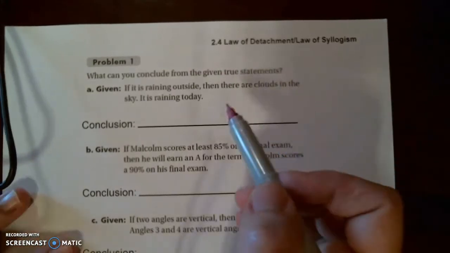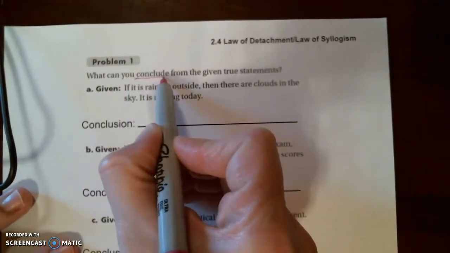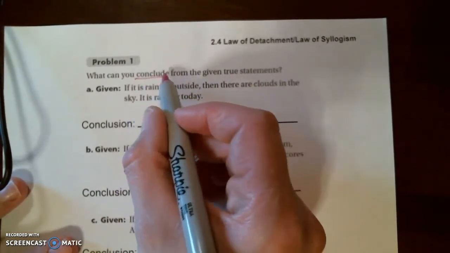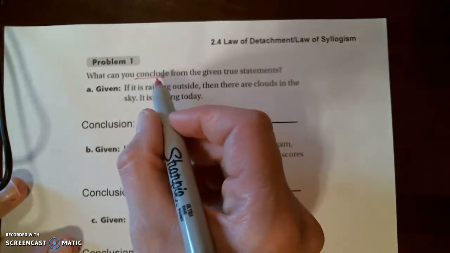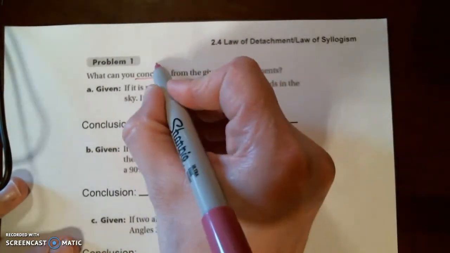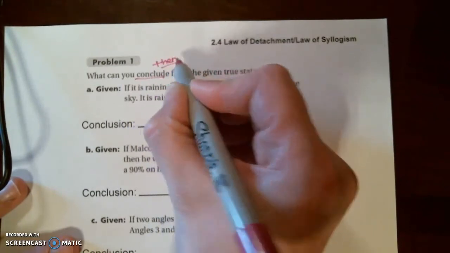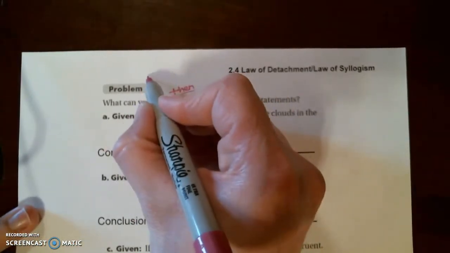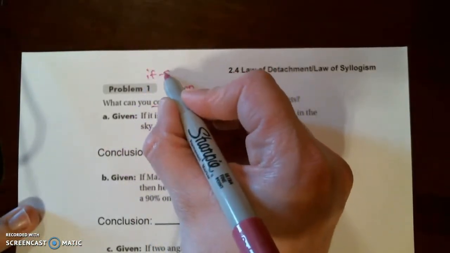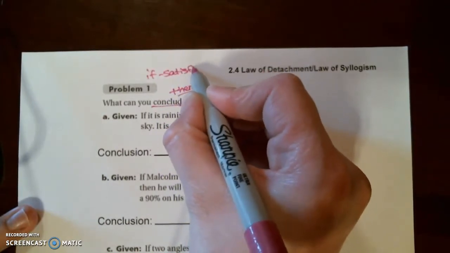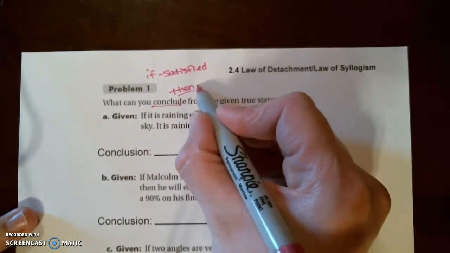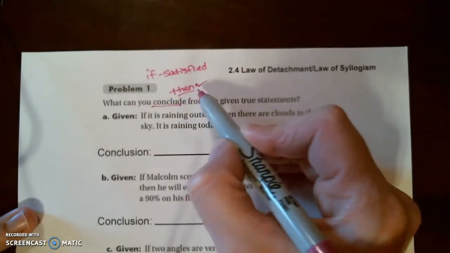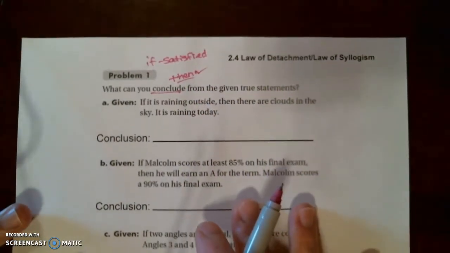Okay, so now in these questions here, they're asking us, what can we conclude? So what I want you to remember is the conclusion of an if-then statement, that's the then part. Okay? We are looking for the then part. So as long as we satisfy the if, your if part must be satisfied, then the then part must happen. Okay? If the if part is not satisfied, then the then part cannot happen. So that's what we're looking for in here.